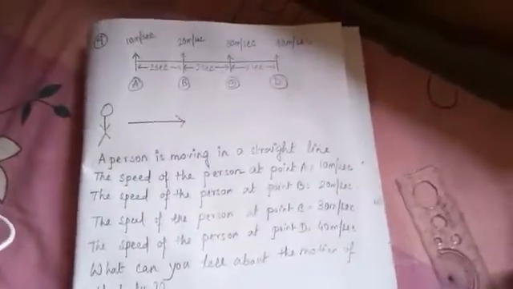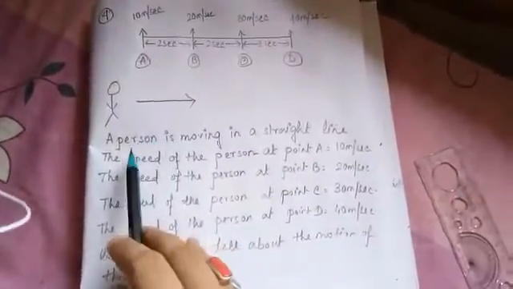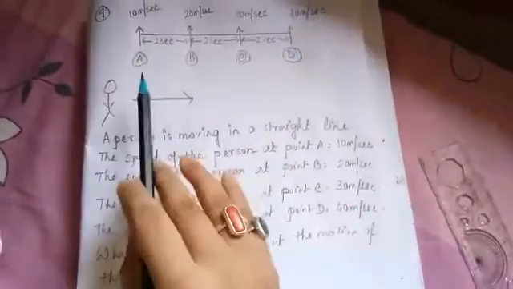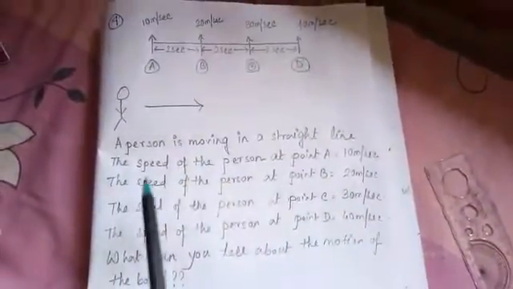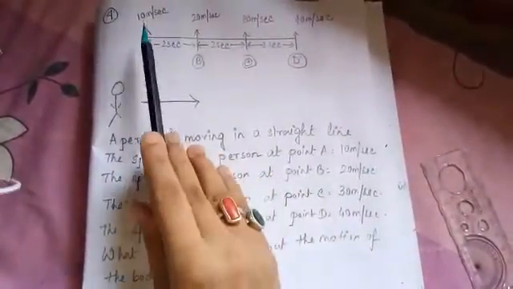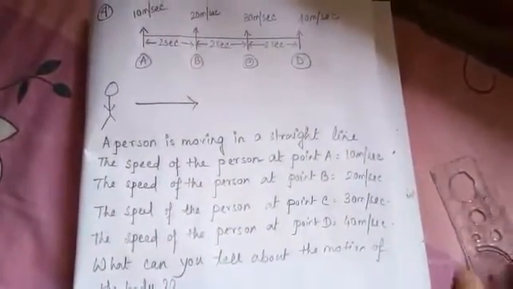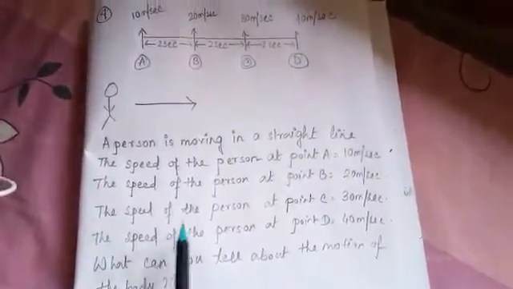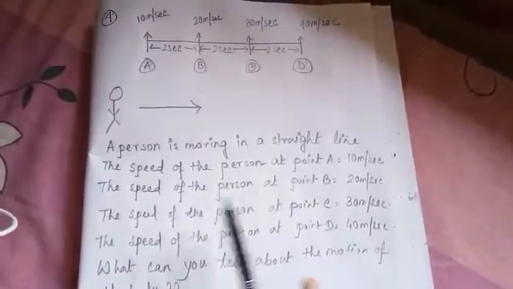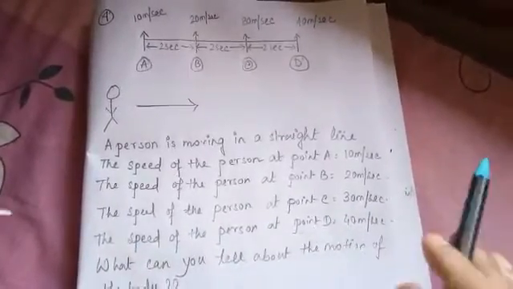Now everybody, let's go to question number 4. A person is moving in a straight line. The speed of the person at point A is 10 meters per second. The speed at point B is 20 meters per second. The speed at point C is 30 meters per second. And the speed at point D is 40 meters per second.